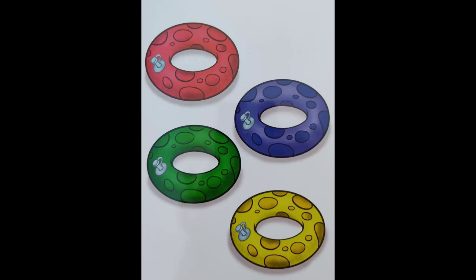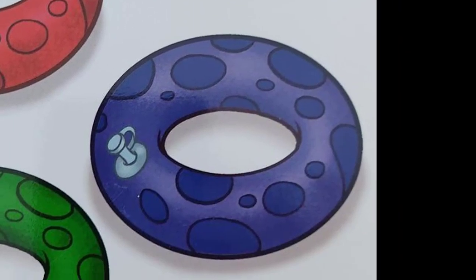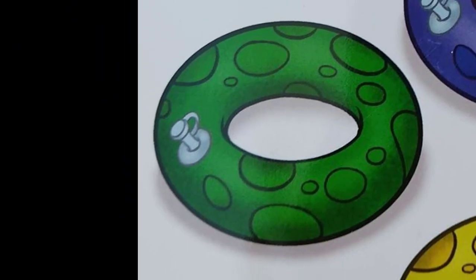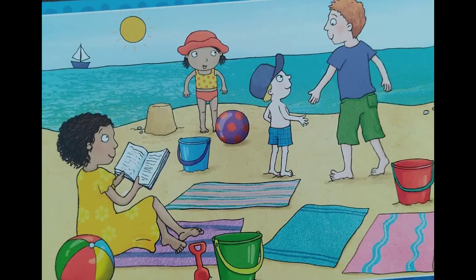Okay, can you please tell me what color are these 4 rubber rings? Red, blue, green, and yellow. Very good.